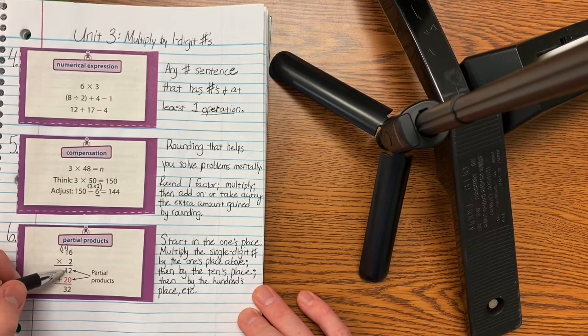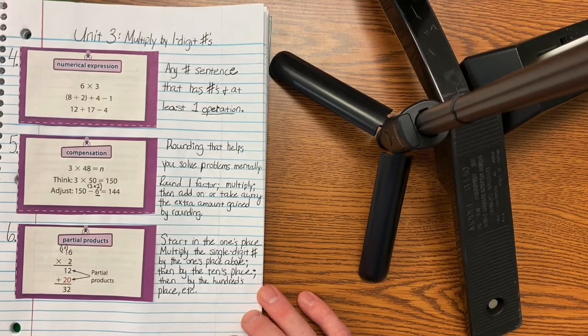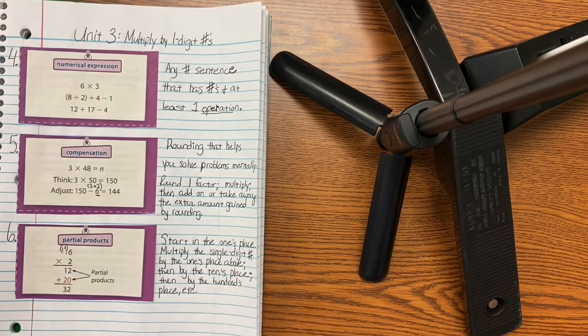2 times 6 is 12. 2 times 10 is 20. So 2 times 16 is 12 plus 20, which is 32, or 16 times 2 is 32. Again, we'll do a lot more practice with partial products, compensation, and the standard algorithm, which we'll get to later in Unit 3.